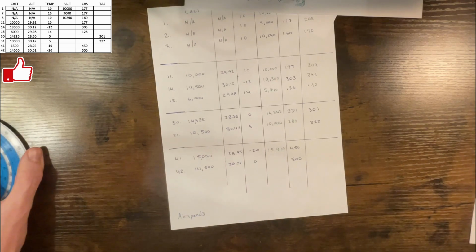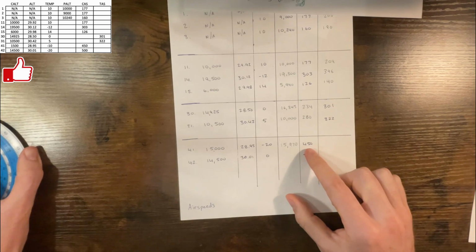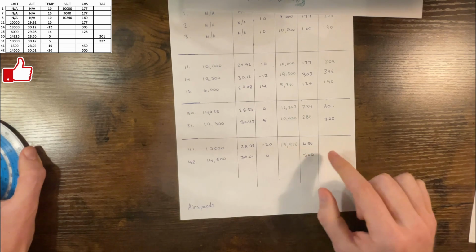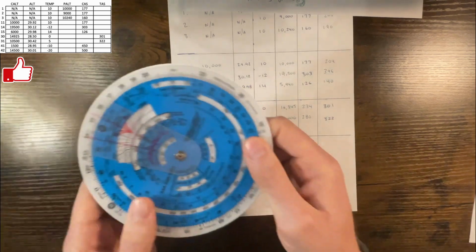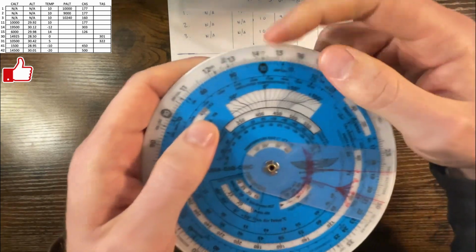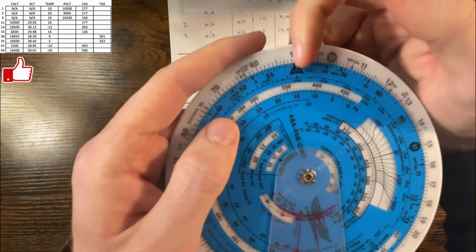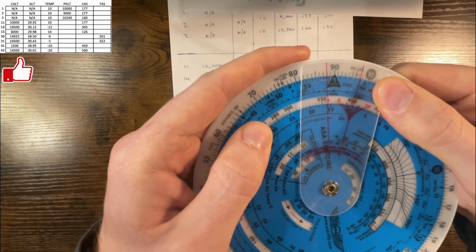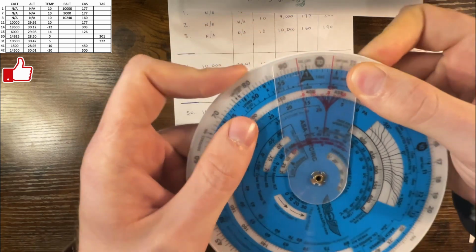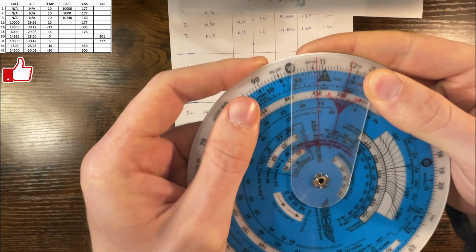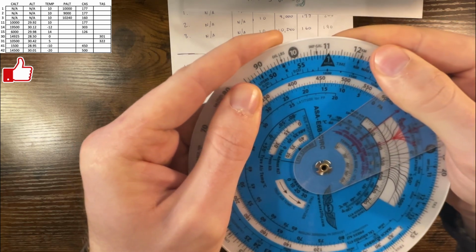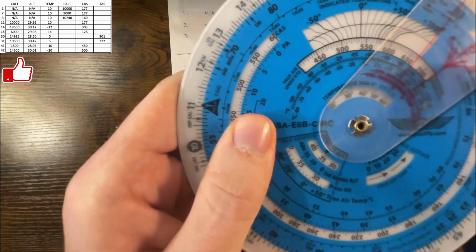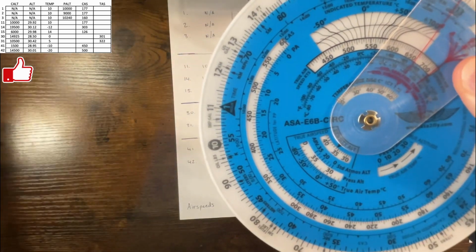So now we can take our calibrated airspeed of 450 and line that up with 15,970 for our pressure altitude, and we can determine our true airspeed. We have our pressure altitude right there at just shy of 16. We're going to line that up with 450, about there. Now we're going to come over here and find our temperature, which is -20.